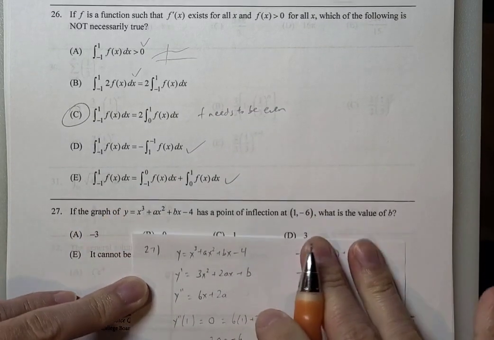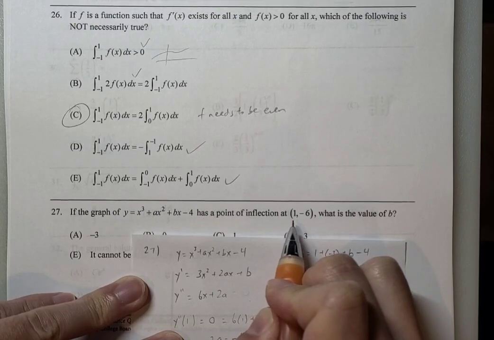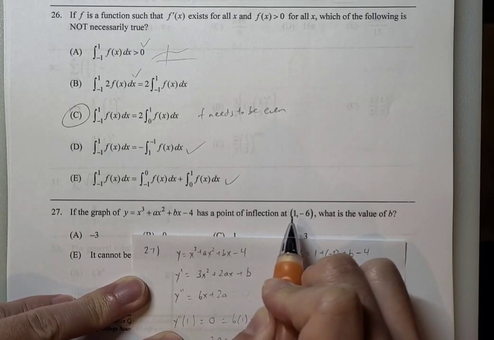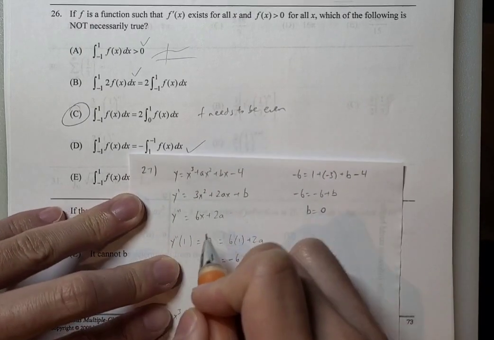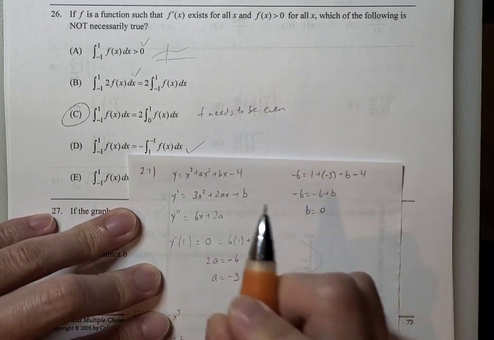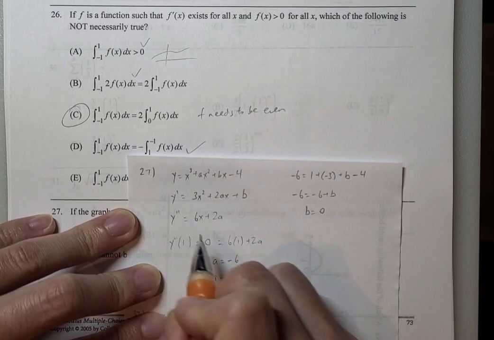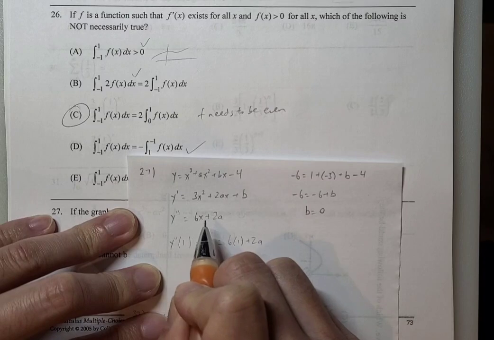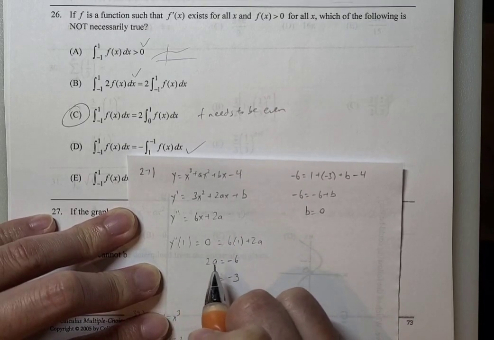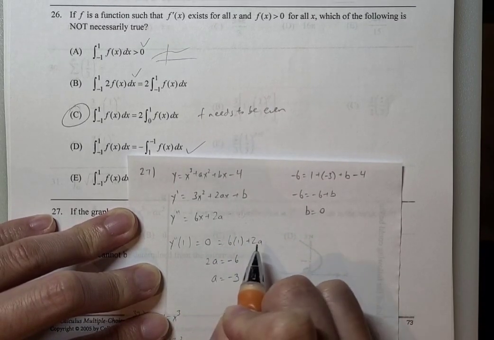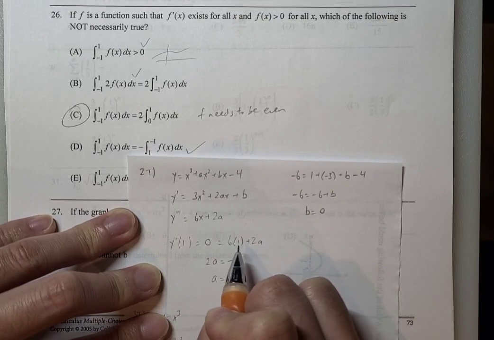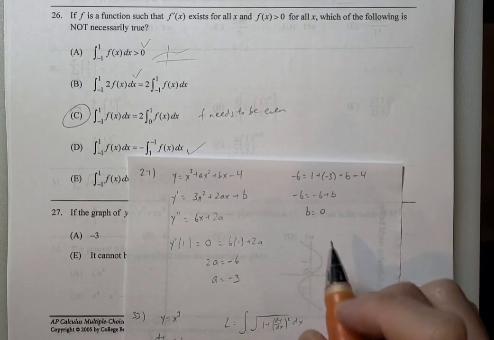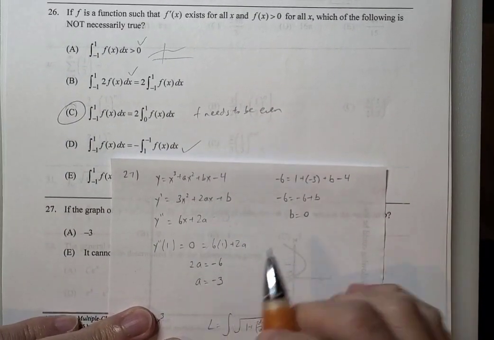It has a point of inflection at (1, -6), so the second derivative is 0 at x = 1. So we plug in x = 1, so it'll be 6 plus 2a = 0. We solve for a. 2a is equal to -6. I just moved the 6 to this side, and divided by 2. So a is -3. Now we found a, we need to find b.